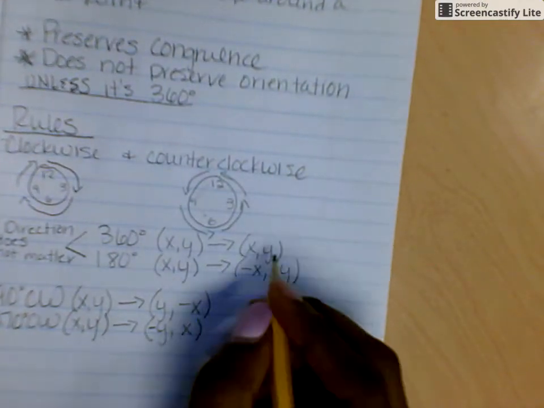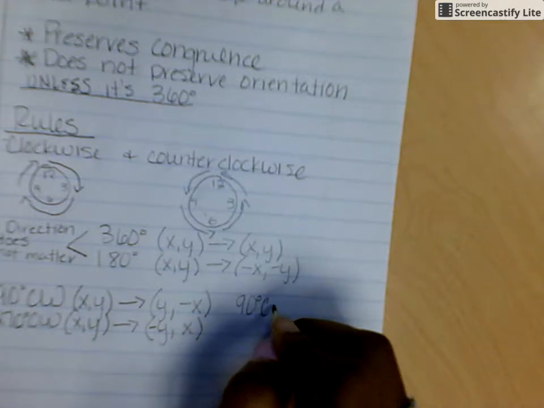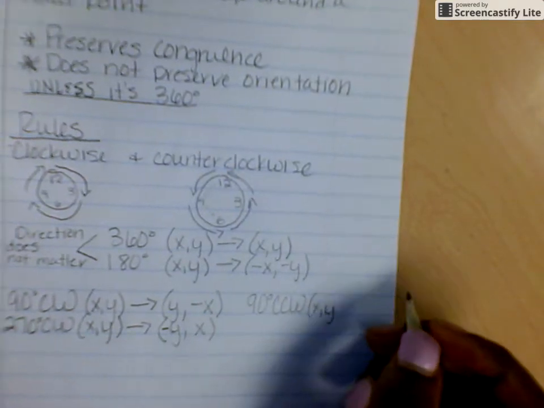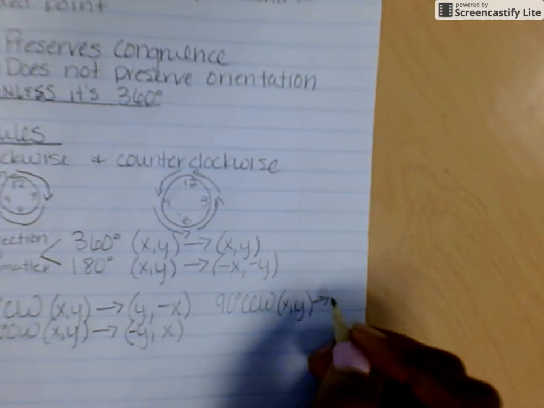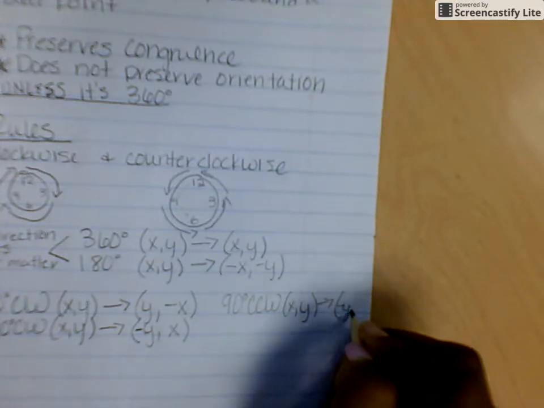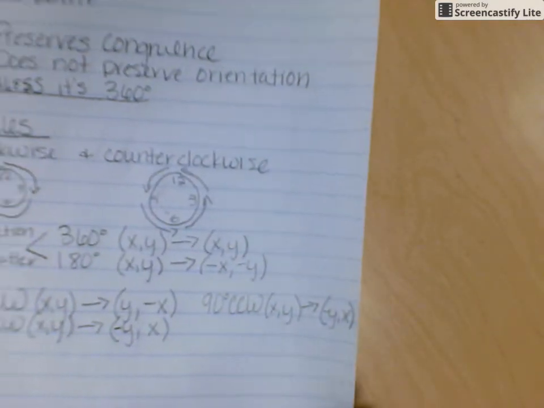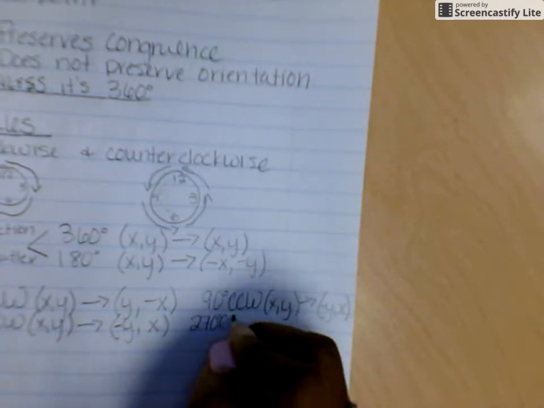All right? Now let's talk about 90 degrees counterclockwise. We know it starts off as (x, y), right? The rule is opposite y, x, or opposite, not negative. I just said that. I wasn't going to call it negative. Then we have 270 degrees counterclockwise.